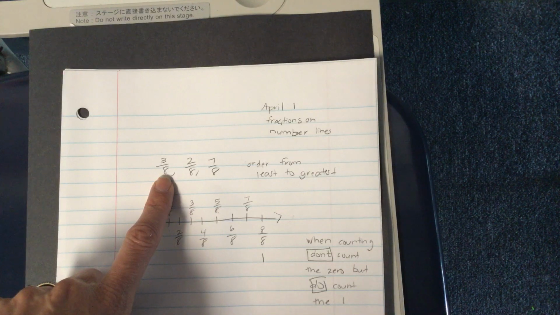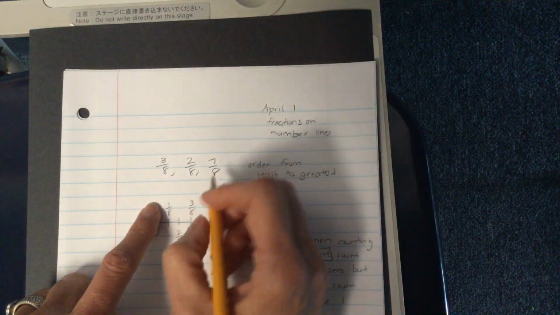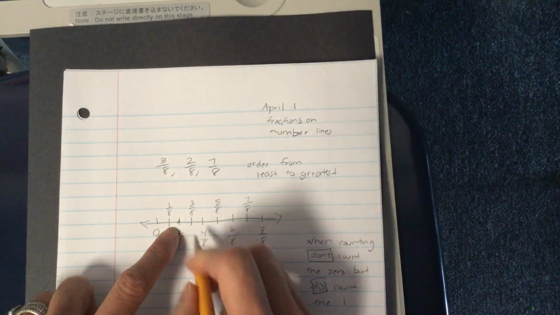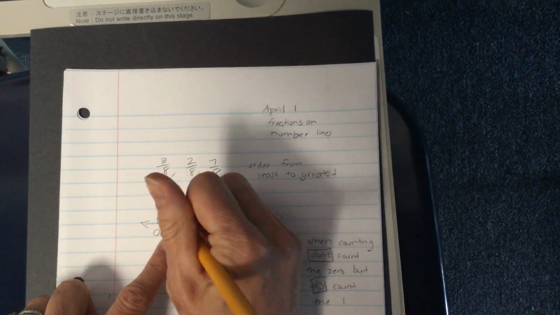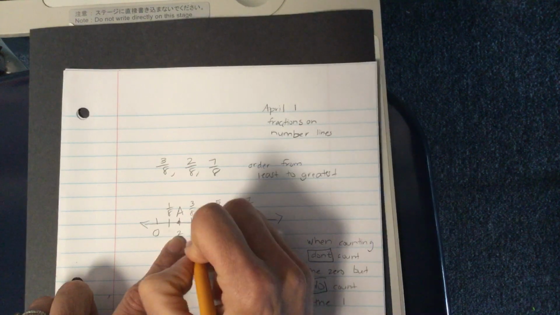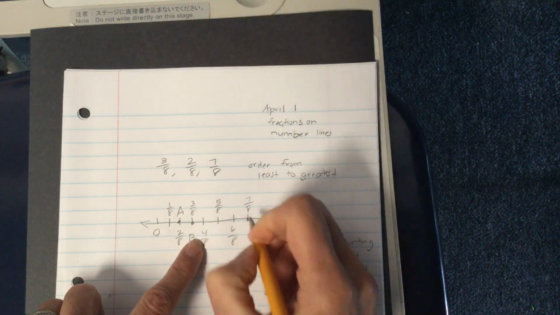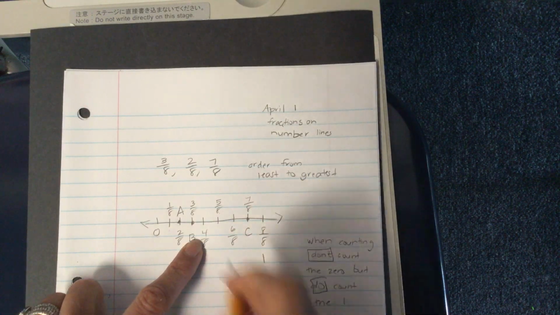So if I wanted to order these fractions from least to greatest, 2/8 is going to be my first fraction that's right there, and I'm going to represent it with the letter A. 3/8 is right here, and I'm going to represent it with the letter B, and 7/8 is right here, and I'm going to represent it with the letter C.